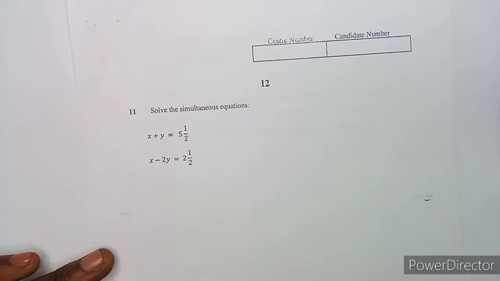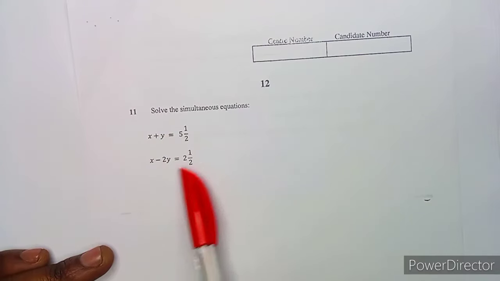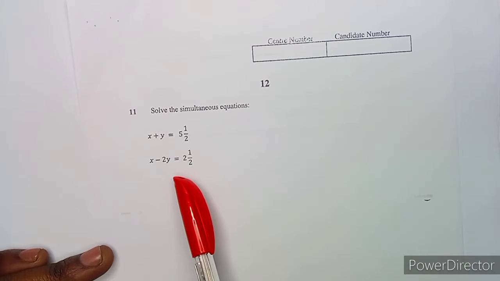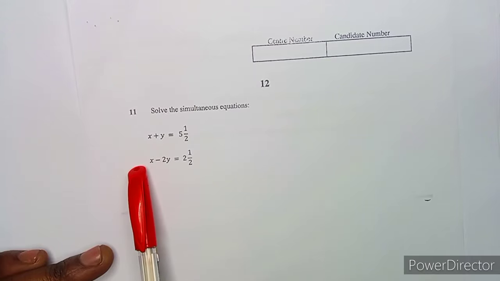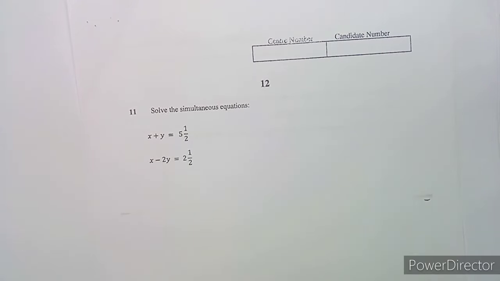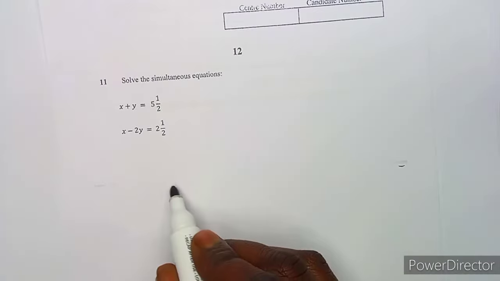So now the question is, how are we going to evaluate it? Because here we've got x and x. Take note, x and x are directly the same. So I can just subtract in this case like this, because it's not going to affect it.